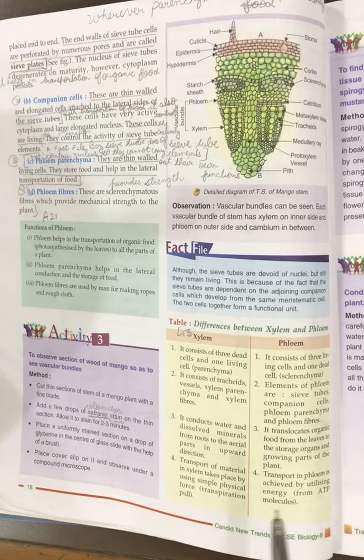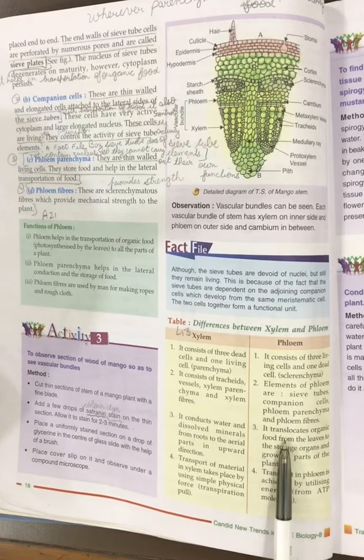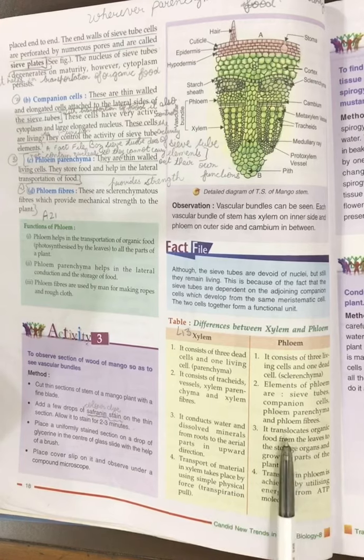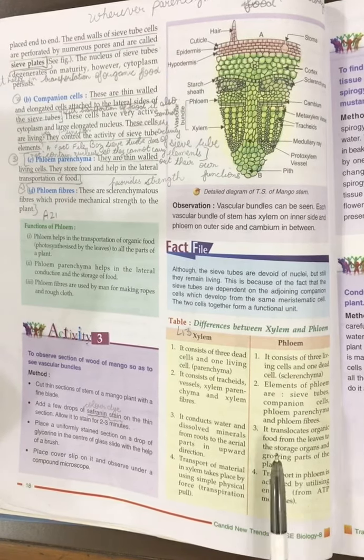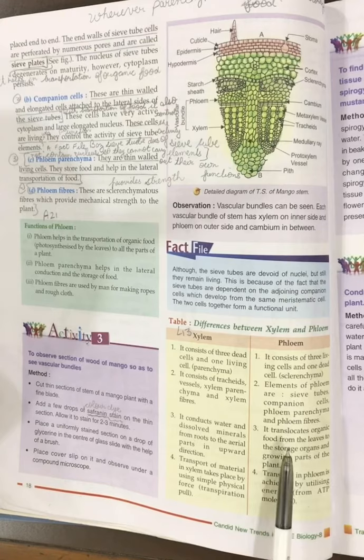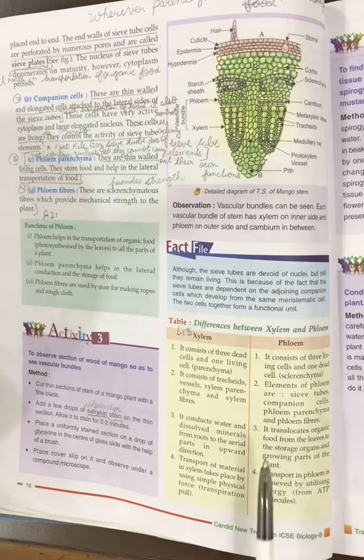And now I'll tell you the meaning of translocation. Food is made by the leaves during daytime, and it is stored there till night in the form of starch. And at night, again, that starch is converted into glucose and is carried to the part where it has to be utilized or stored.